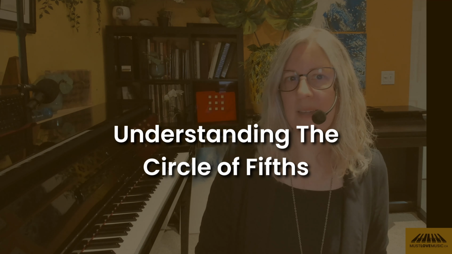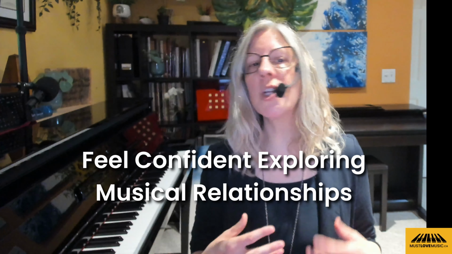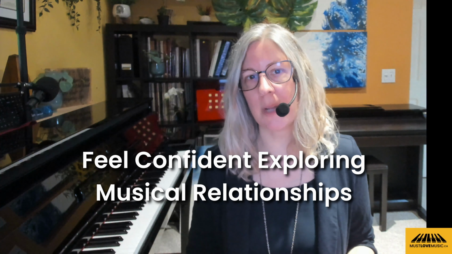Understanding the Circle of Fifths like this helps your students see the patterns in their music and feel confident exploring musical relationships on their own.